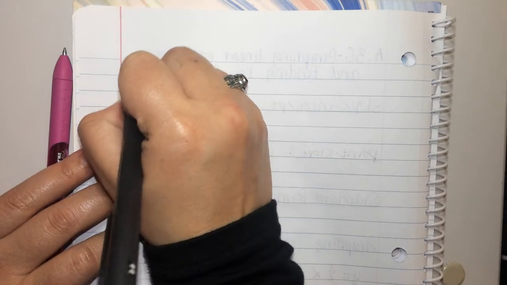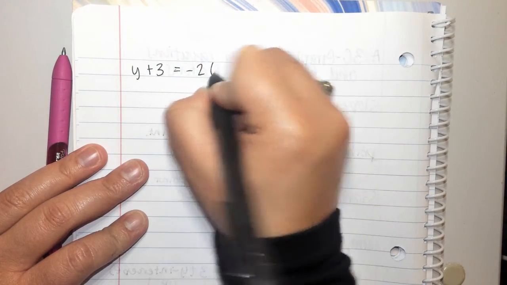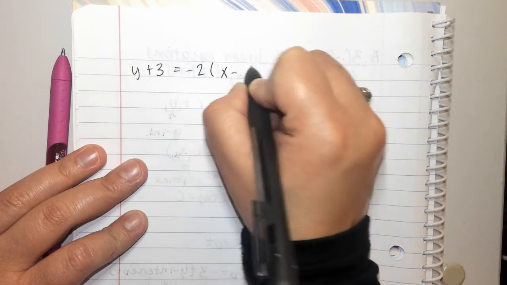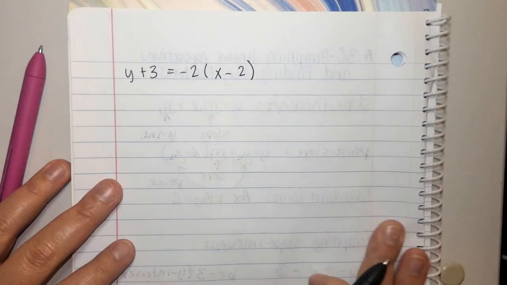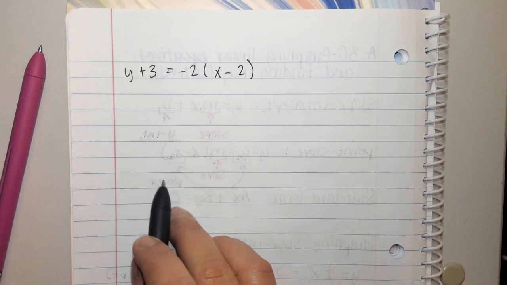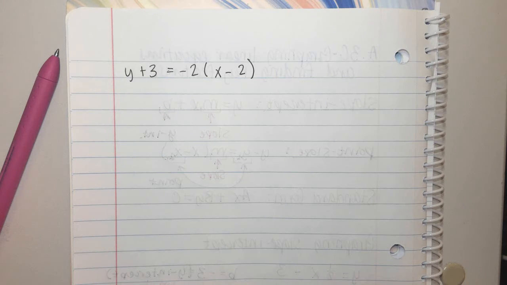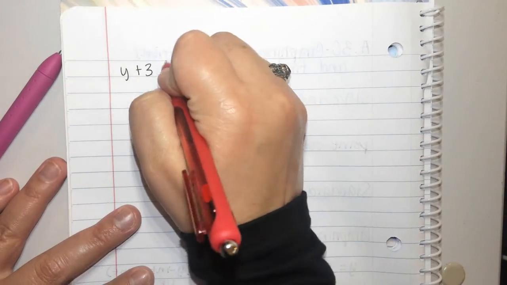Alright, let's say we have y plus 3 equals -2, parentheses x minus 2. So what we do here is we need to solve for y in order to get it into that y equals mx plus b form. And I also have a video dedicated on just this.